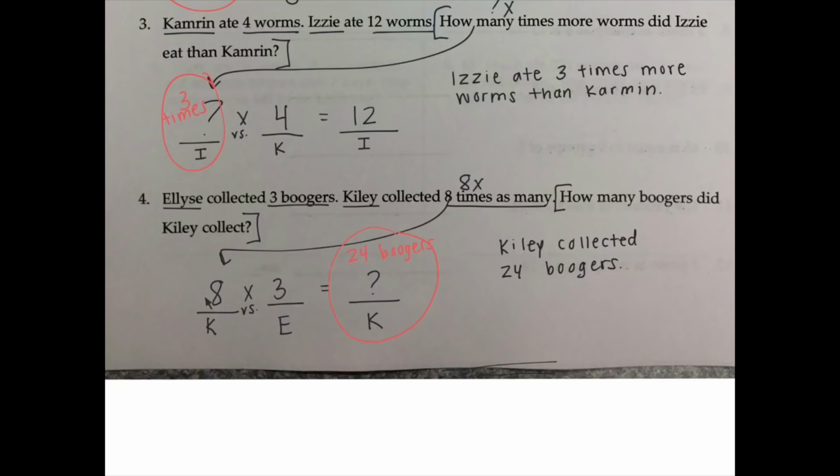But Kylie collected 8 times as many, so 8 times always goes first. Elise's number was 3, and we needed to solve to get Kylie's real number. That was our variable, which ended up being 24. Make sure you labeled it boogers. Did you ever think your teacher would tell you to write boogers on your paper? Write boogers. And write a complete sentence that says, Kylie collected 24 boogers.